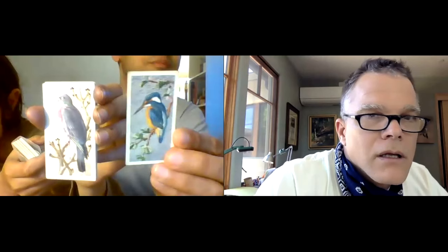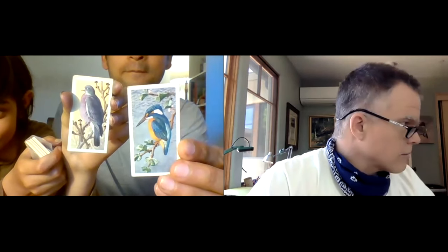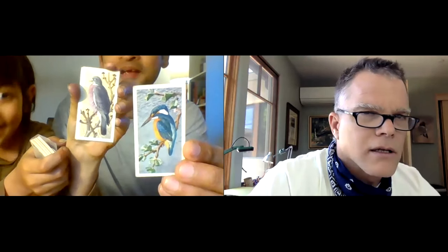What is that fellow's name? Why am I blanking on his name? Is this Tunnicliffe who's doing these? Yes. So these are old Tunnicliffe. Yes. And he also wrote the whole thing. What a find! What a little gold mine. About how many cards? About 50 cards. 50 cards with Tunnicliffe pictures.